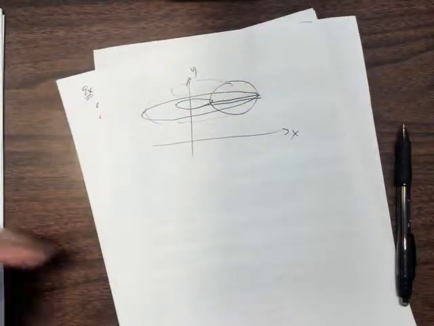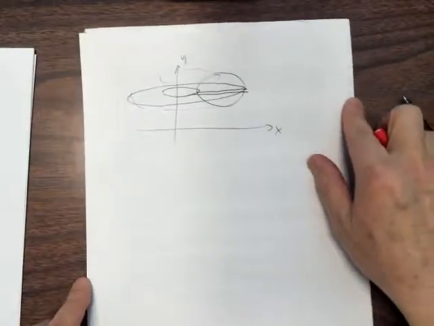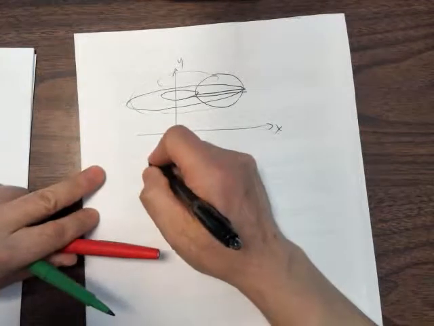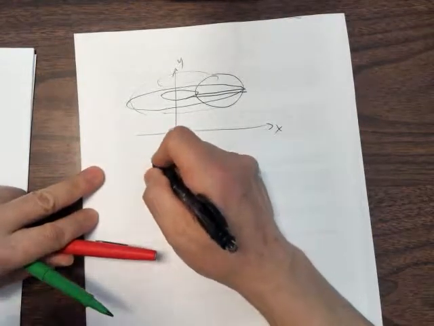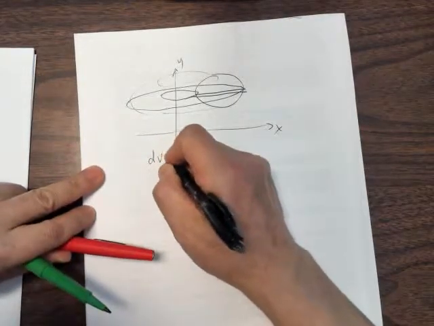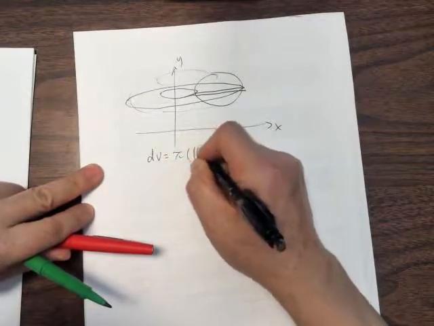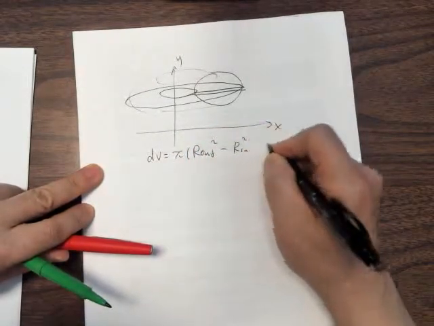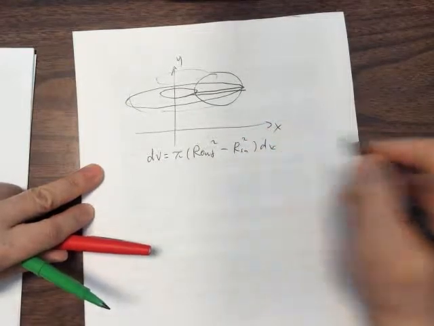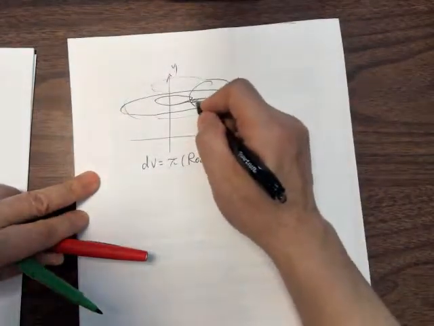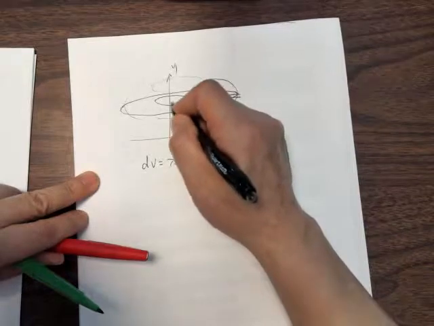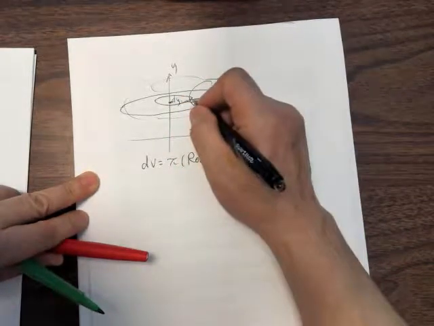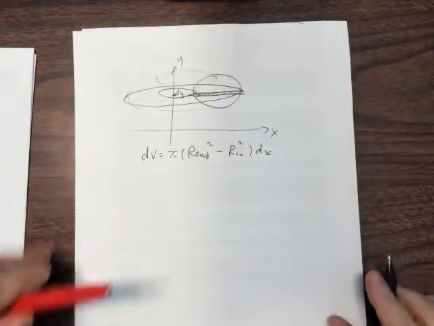What we have this time is a washer. So the washer formula, as you recall, is pi (r out squared minus r in squared) dy this time. Remember, horizontal strip, we have dy as the thickness basically.